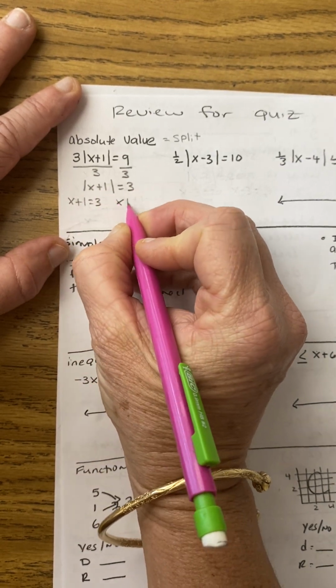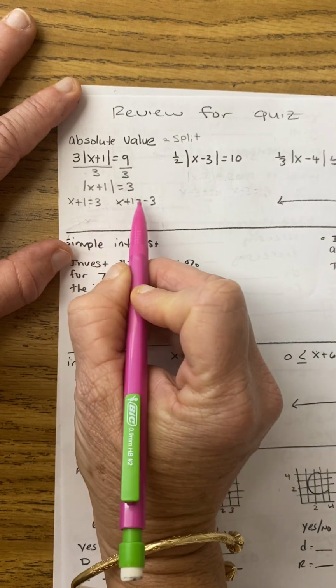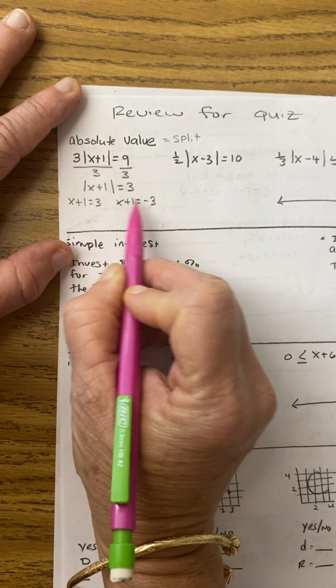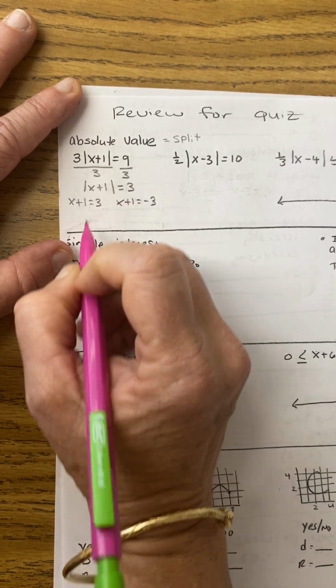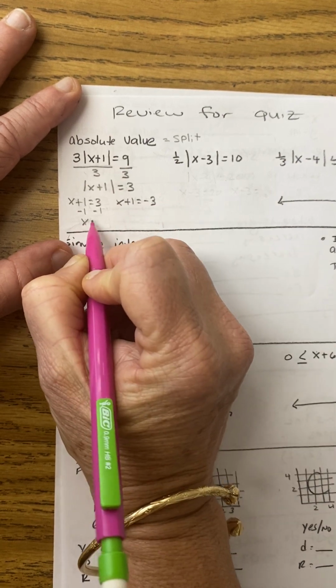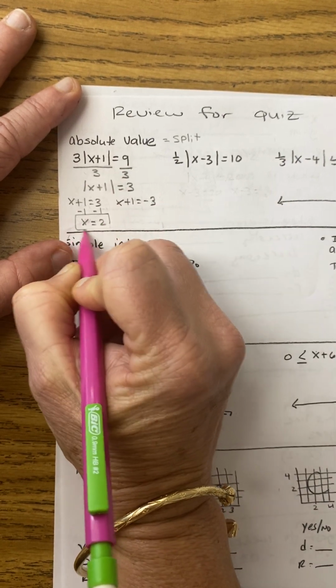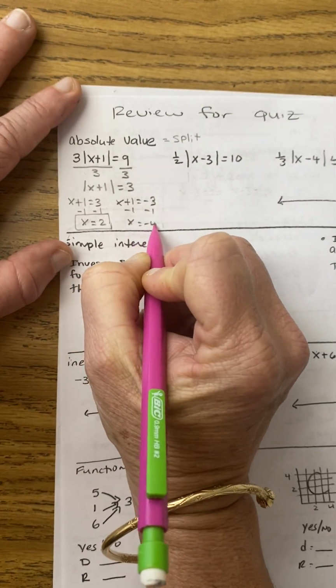And then I'm going to say x plus 1 equals negative 3. I want to point out that it's the numbers on the outside that it equals. That's what changes value, not in here. So now I'm going to keep going. Minus 1, and I get x is 2. Minus 1, x is negative 4.